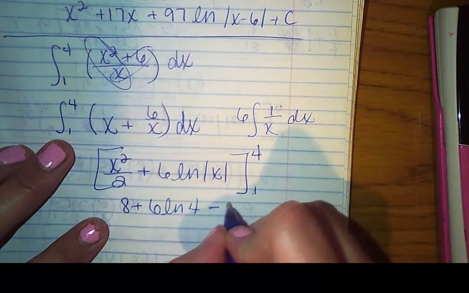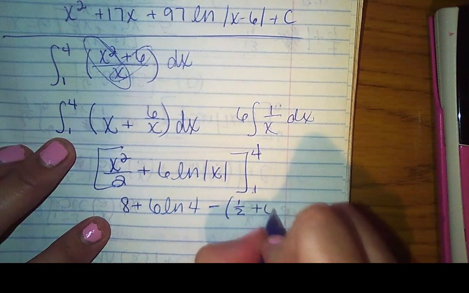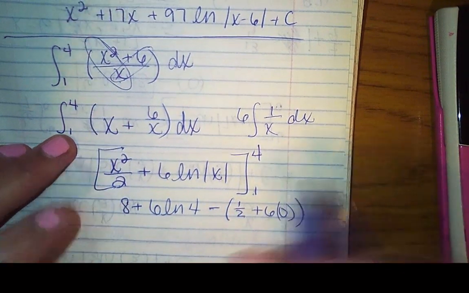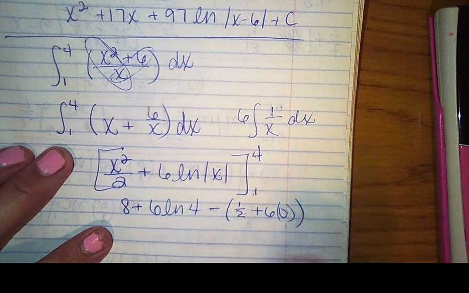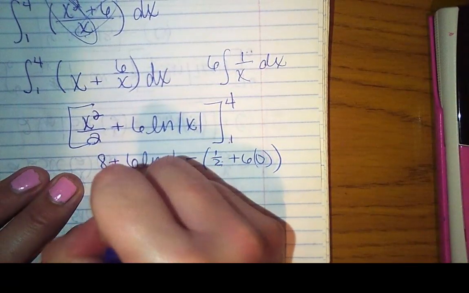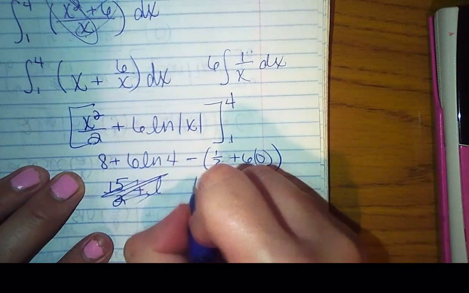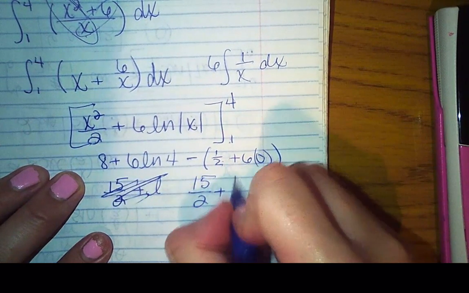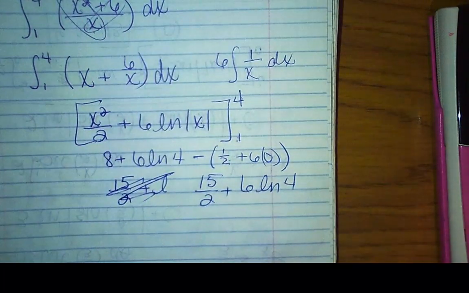So I've got minus 1 squared over 2, which is a half, and then plus 6 times 0. So I just need to subtract a half off. So 8 minus a half is 16 halves minus 1 half, which is 15 halves, plus, dadgummit, hang on. 15 halves plus 6 times the natural log of 4. And that's that one.